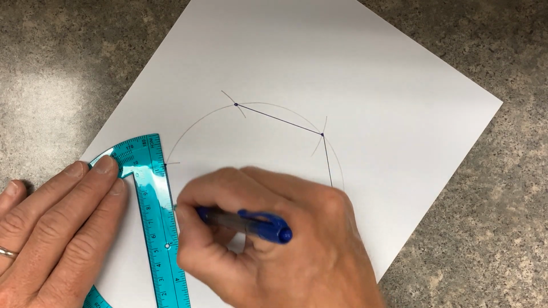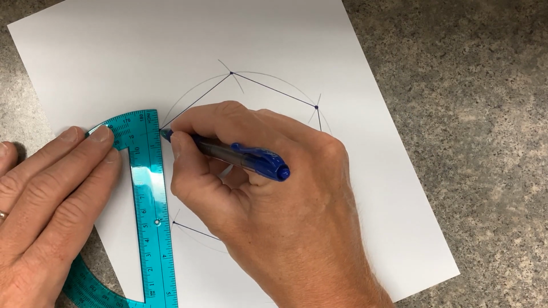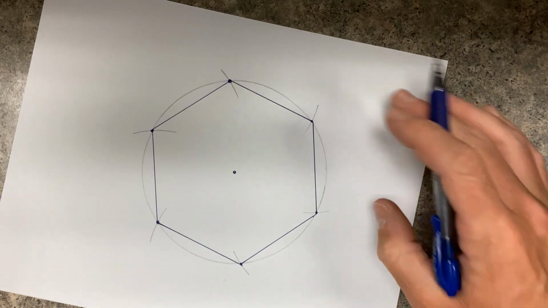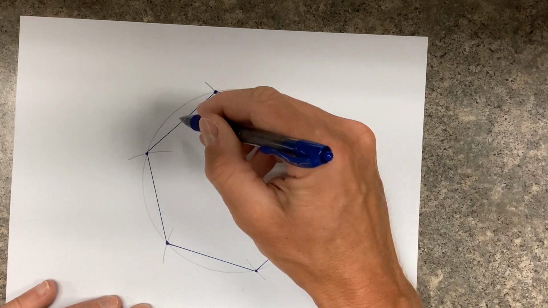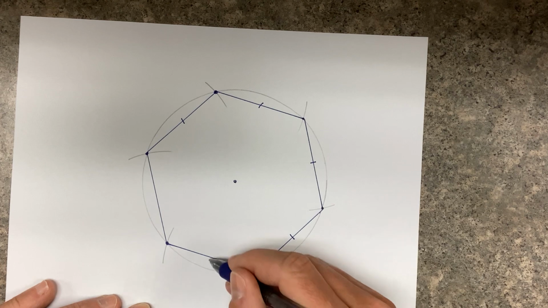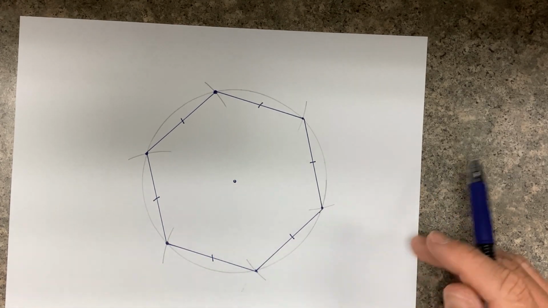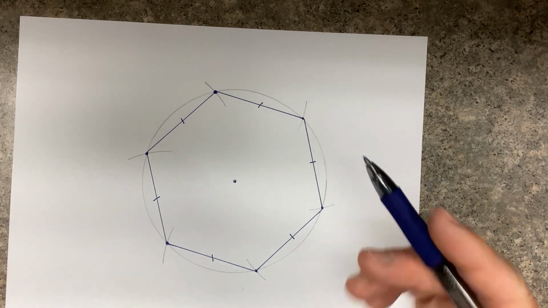It will be six sides. All six sides will be congruent. All six angles will actually be congruent. And based on that, looks pretty solid, right? So all of these sides are the exact same length. They happen to be the length of the radius of the circle I drew. So there's my regular hexagon, and we can talk about the angles.